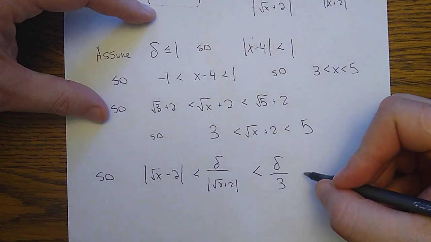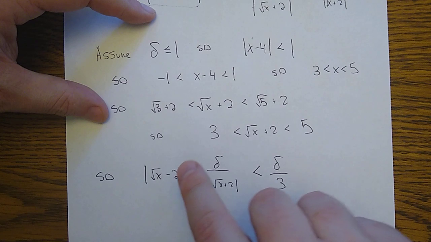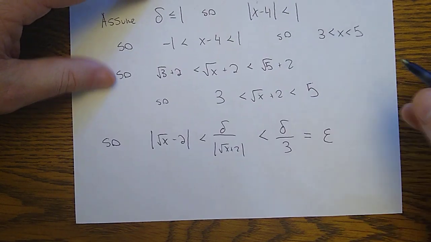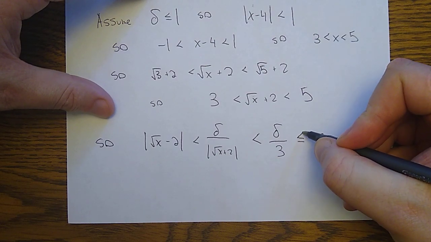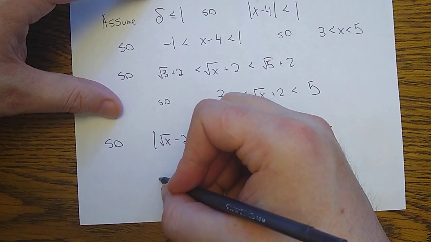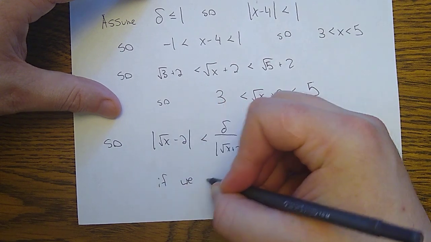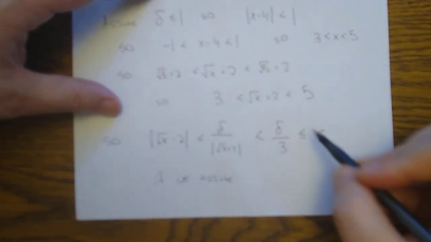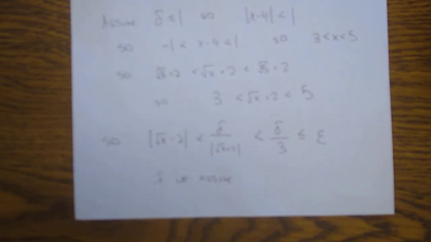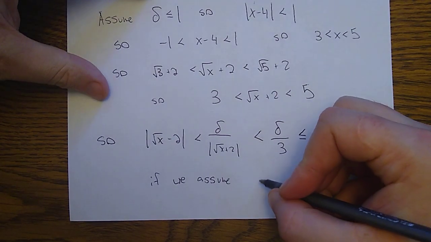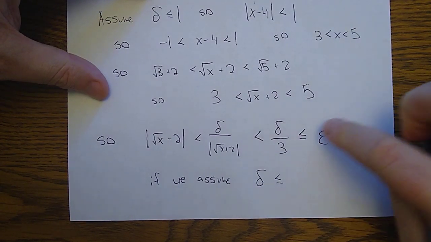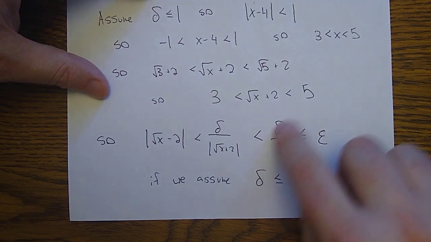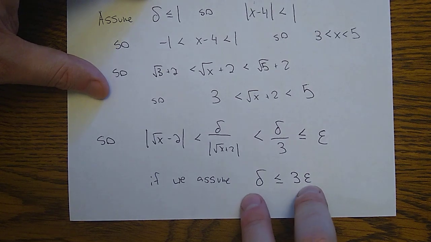So what I really wanted is for this to be smaller than epsilon, or actually, let me say less than or equal to epsilon, if we assume, and this is another spot where this scratch work is telling me how to choose my delta. So if we assume that delta is less than or equal to 3 epsilon, and I'm just getting that by, basically I just took this and I solved it for delta.